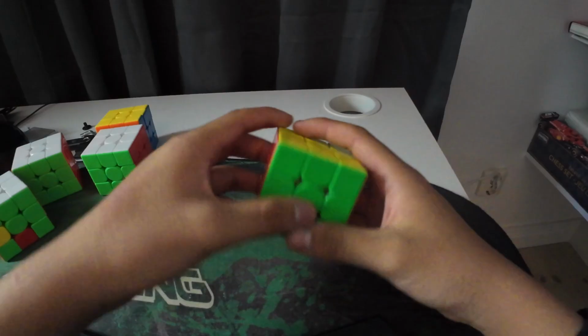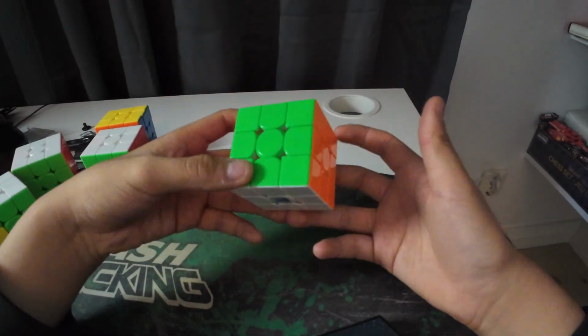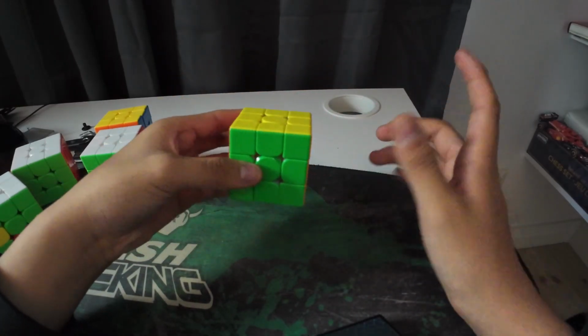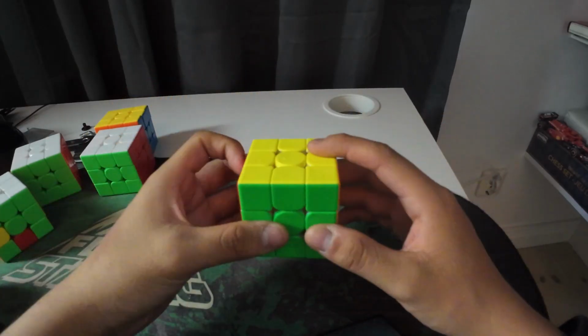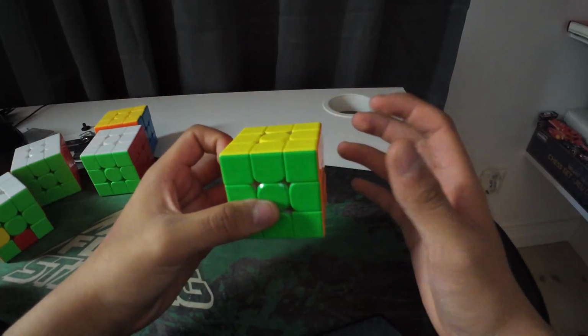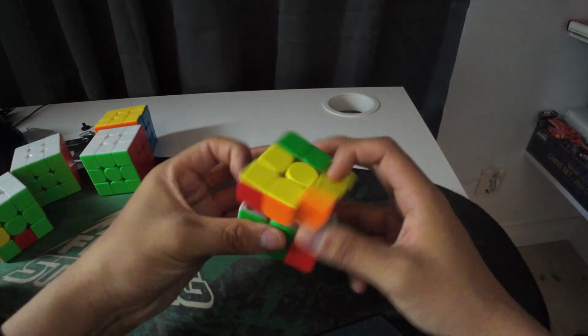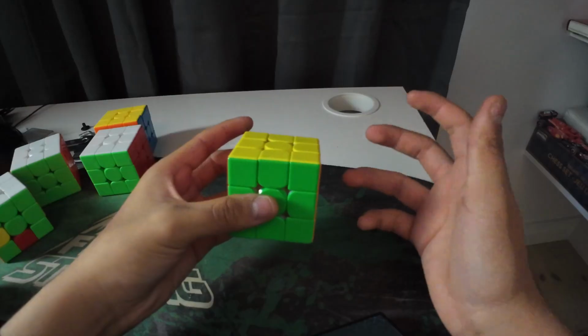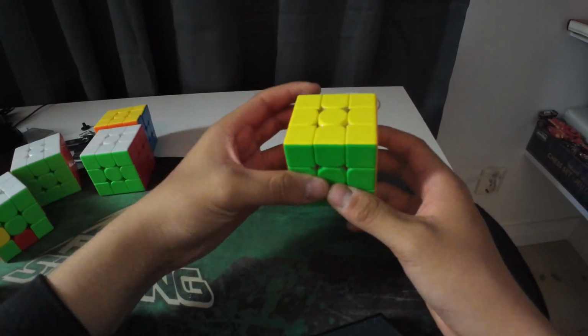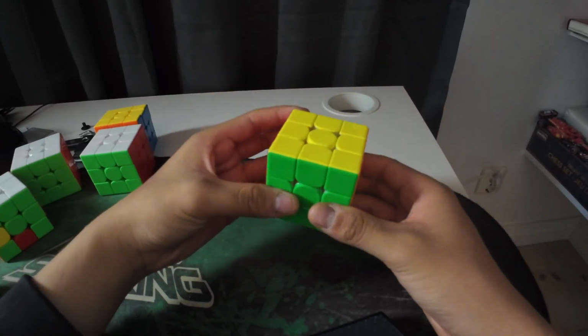Let's get to it. So the big difference between these two methods is the swapping algorithm. With the OP, or Old Pochmann, we would do a T-perm, which is a lot of moves. It's more than 10 moves, so it takes some time. But with M2, we only have to do one move as a swapping algorithm, just like that.